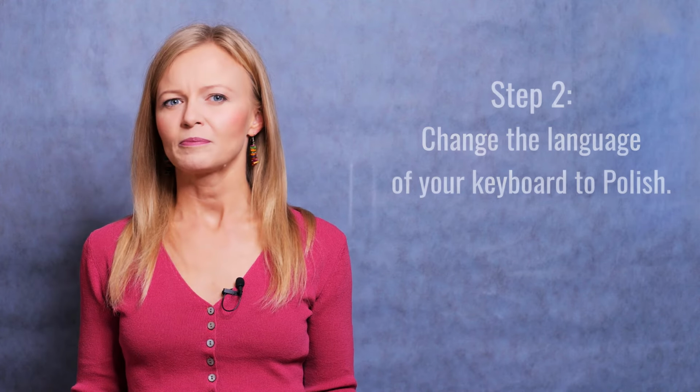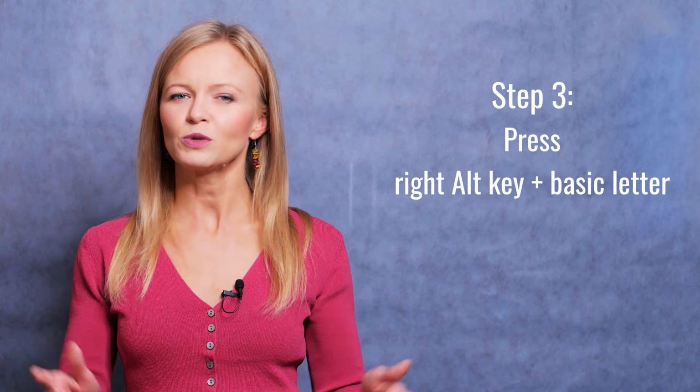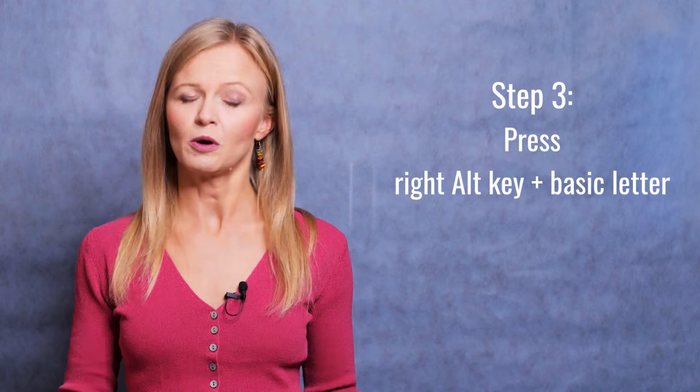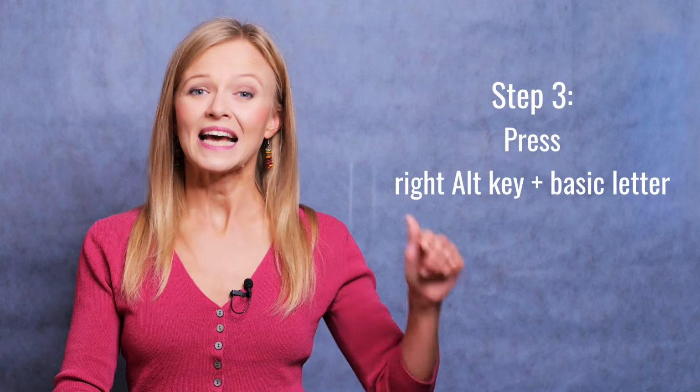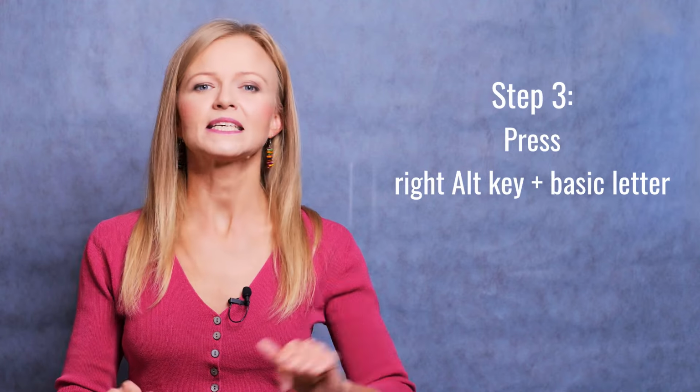To type Polish letters with diacritics, you need to press right Alt button and the basic letter.